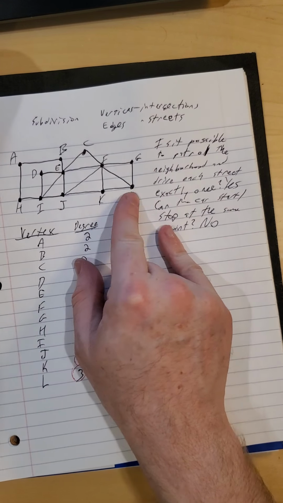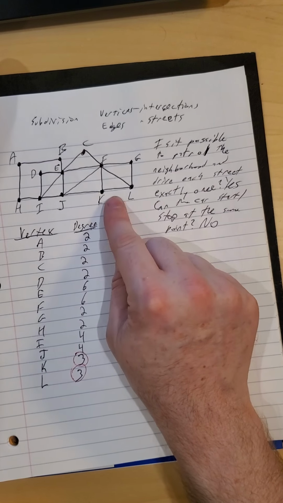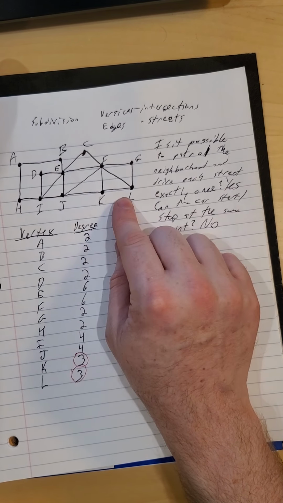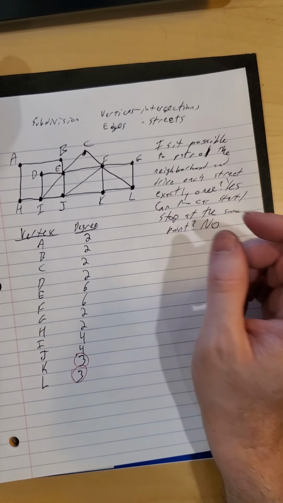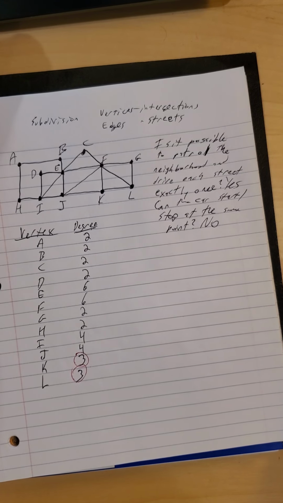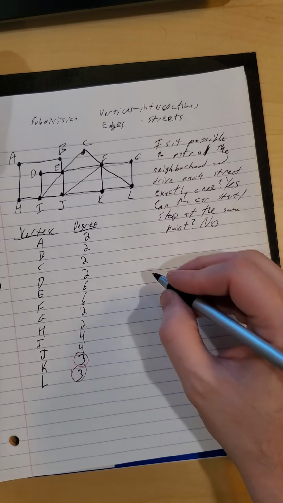You may hit that last one between K and L since they happen to be adjacent. You'll hit that one on the way out and on the way back in. But all of the other streets, it would be possible for you to do just one time. So there does exist some Euler path. You can find one on your own.